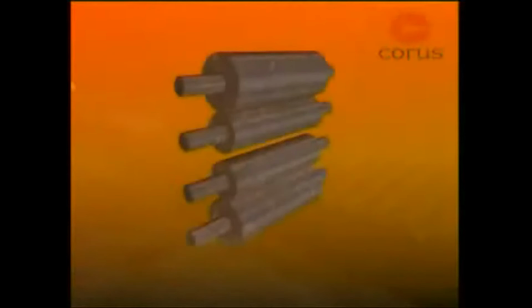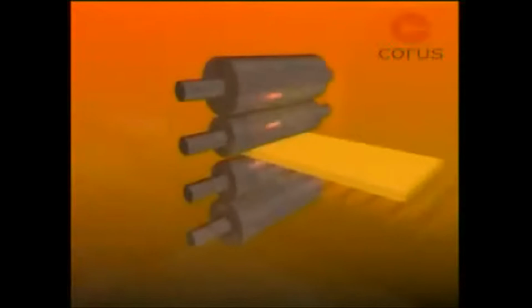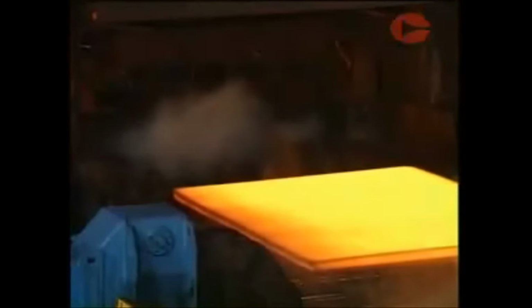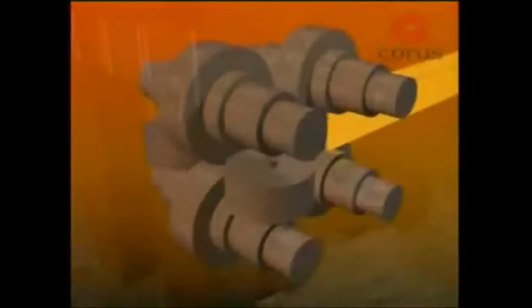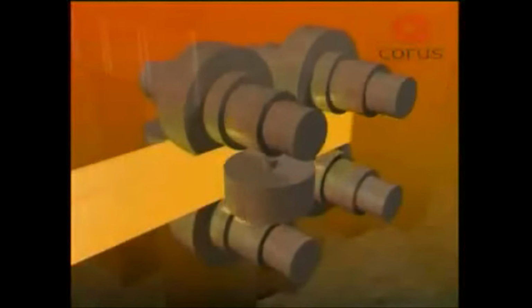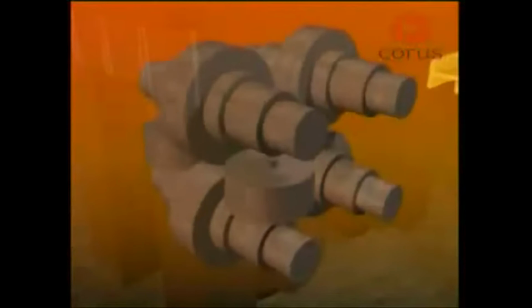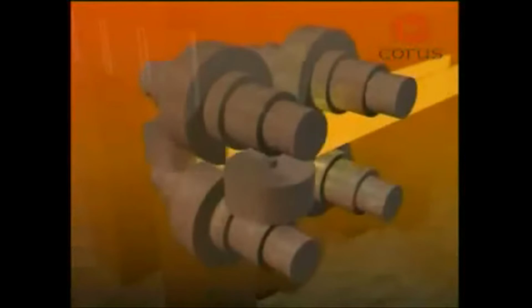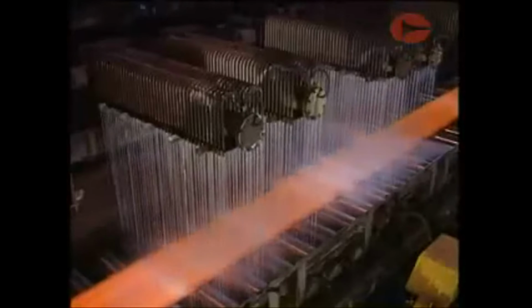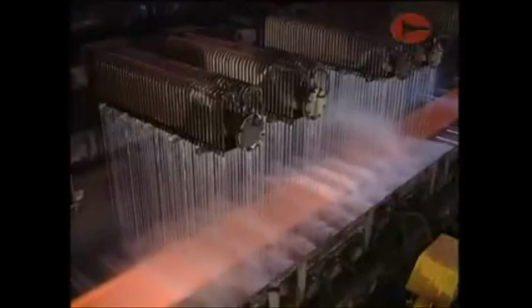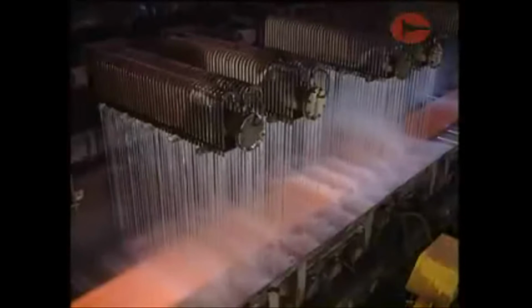Four-high stands have two work rolls in contact with the steel, supported by larger backup rolls to prevent distortion caused by the rolling force. These give greater accuracy for rolling flat products, such as plate. Universal beam mills include stands with both horizontal and vertical rolls bearing on the steel simultaneously. The rolled steel is then cooled in a way appropriate to its end use and prepared for further processing or dispatch.